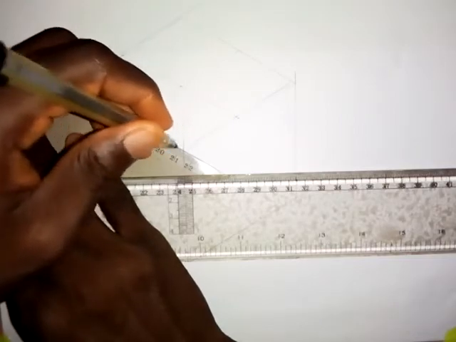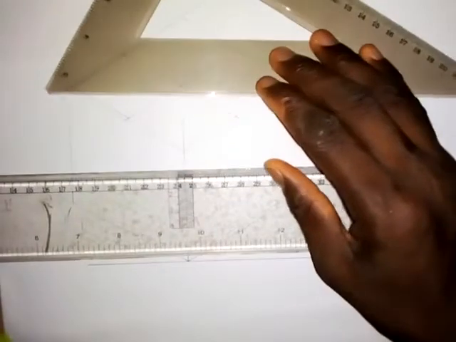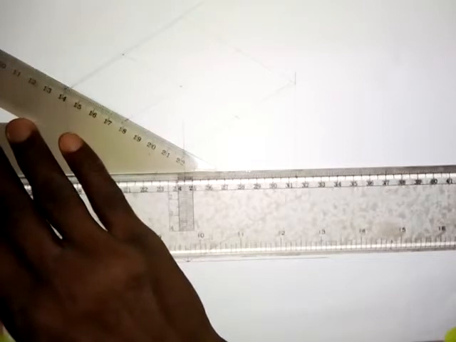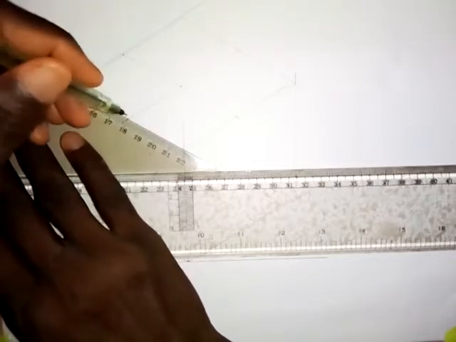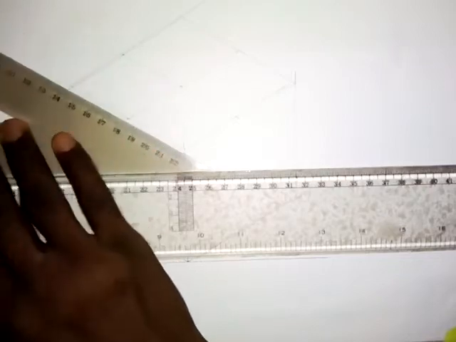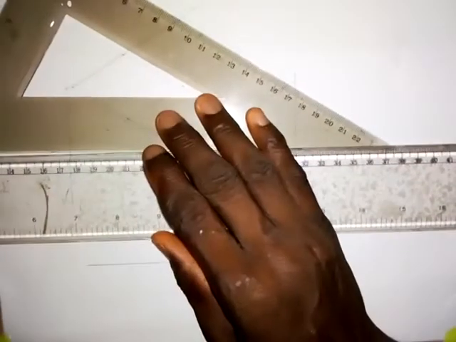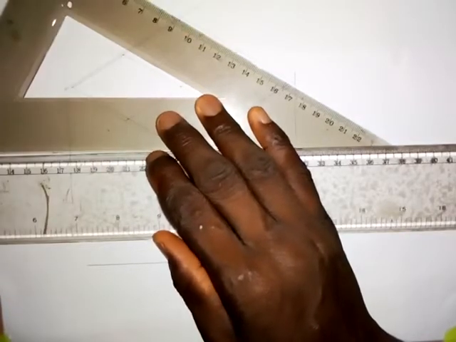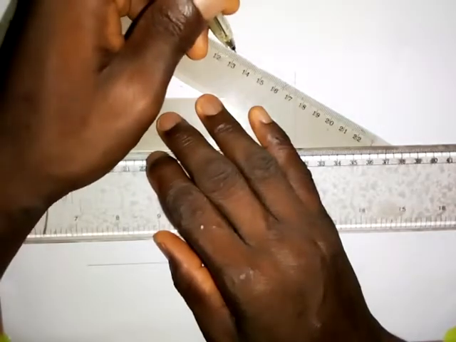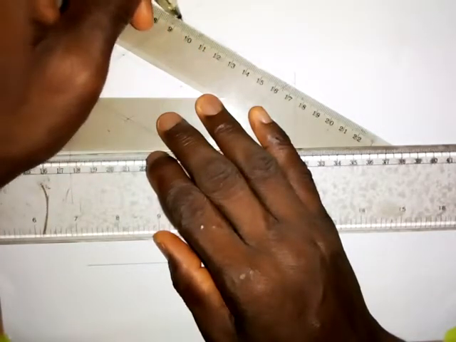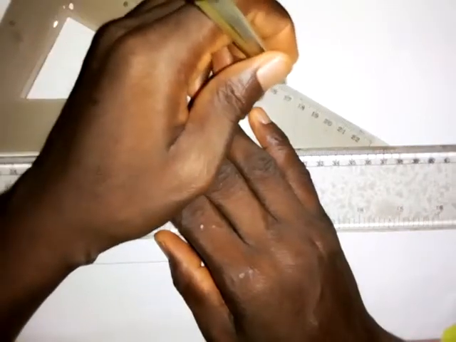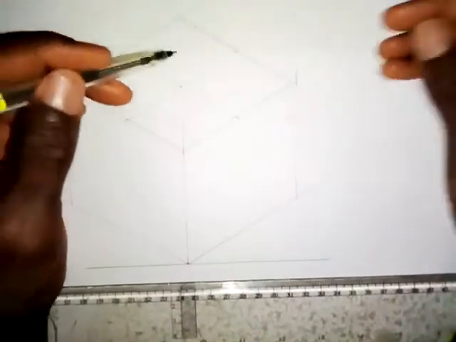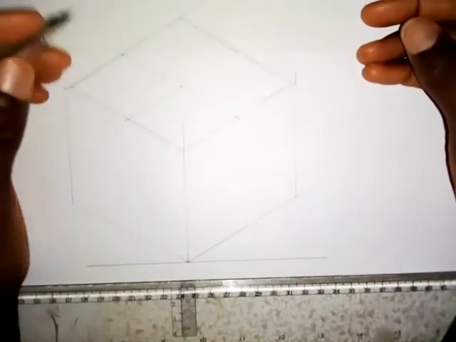Okay, and then this line is not straight. It's not okay. Alright, so it's better. The next is to bring it to this point here, and draw a straight line. Now, this square that we have produced is for the internal circle.